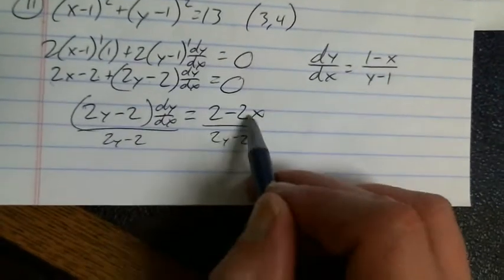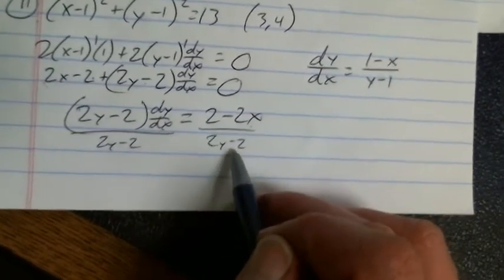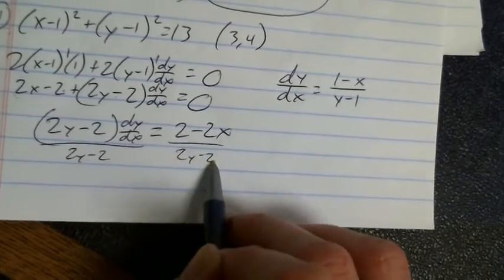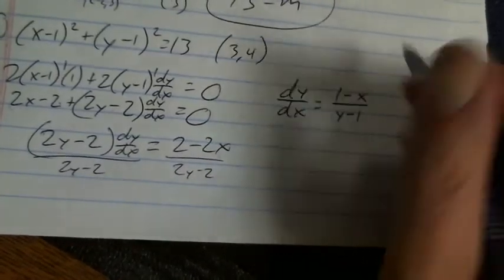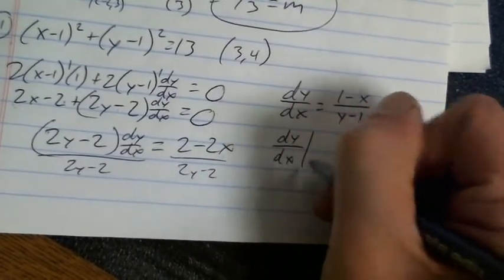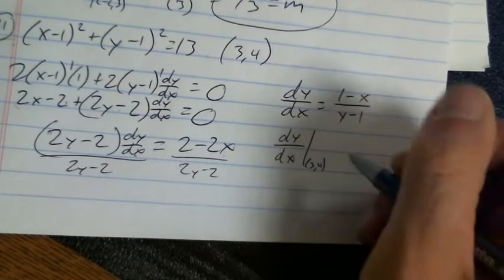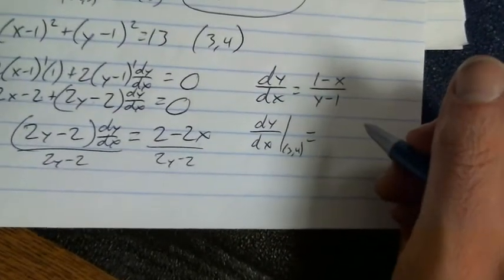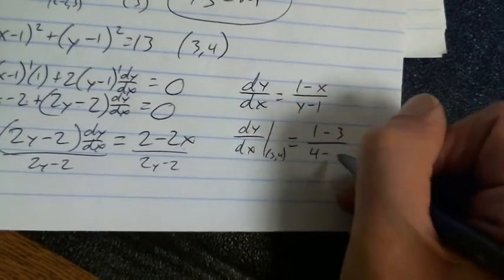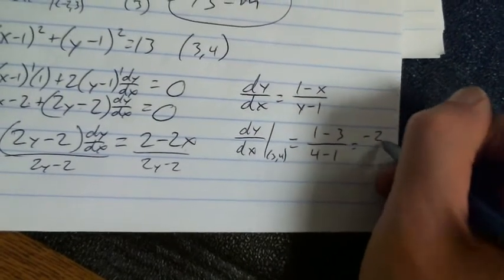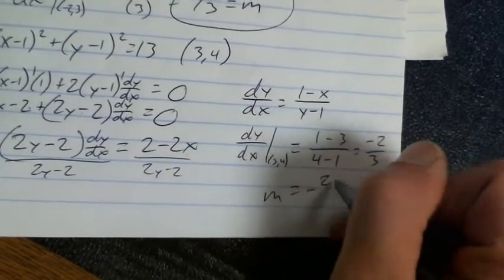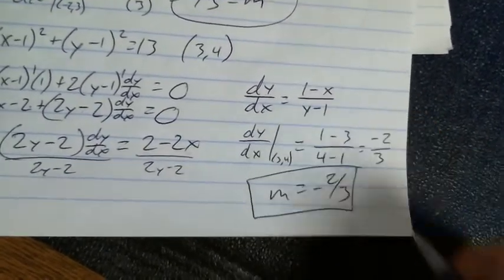You can cancel fractions like that if you take the same number out of every single term. So divide by 2, divide by 2, divide by 2, divide by 2. Need this at 3, 4. So dy/dx, evaluated at 3, 4, is going to be 1 minus 3 over 4 minus 1, negative 2 over 3. So our slope is negative 2/3 at that particular point.